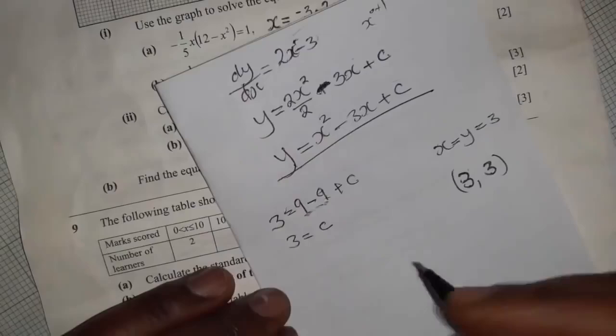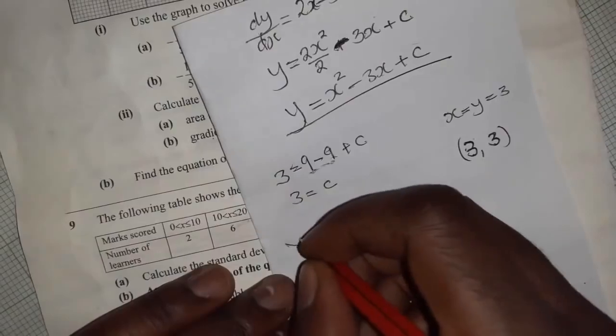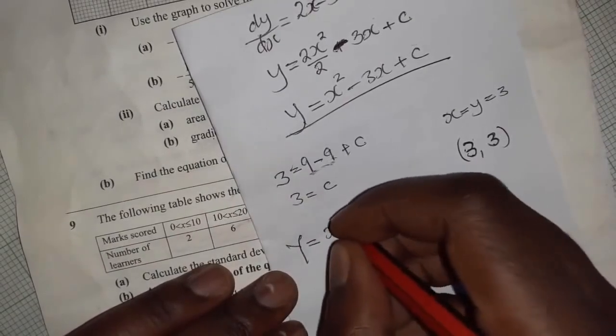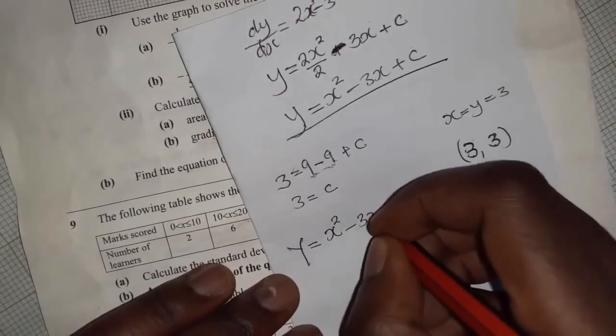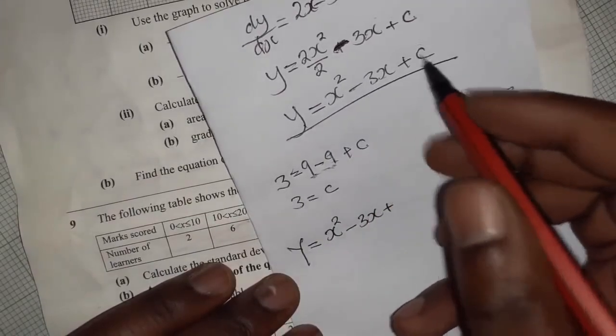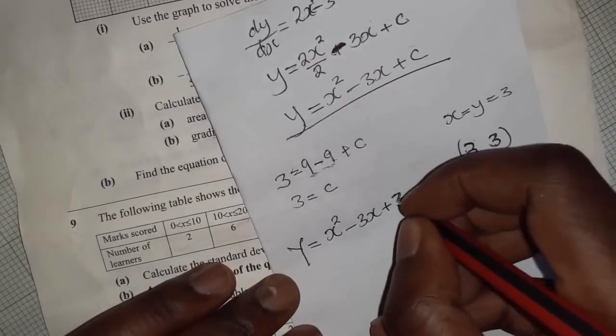So now you can go back to this one and ask, what equation do they want? The equation is y is equal to x squared minus 3x plus, what is our c here? Our c is 3.